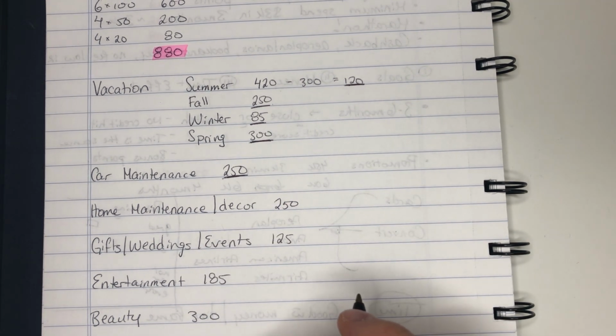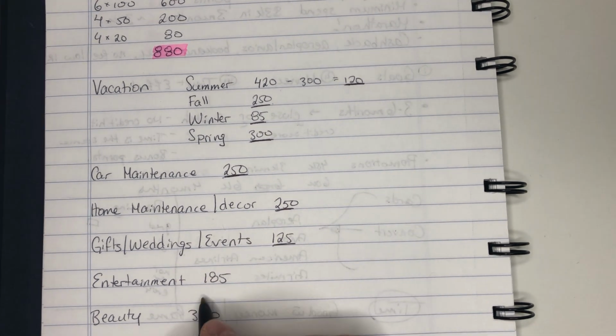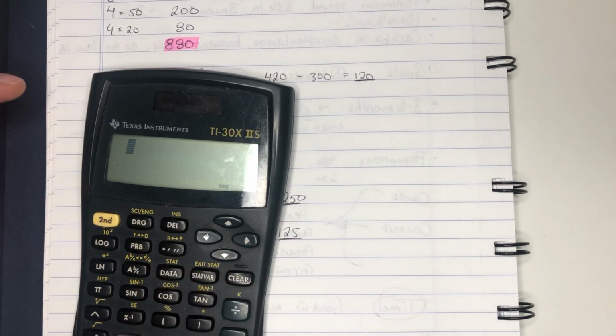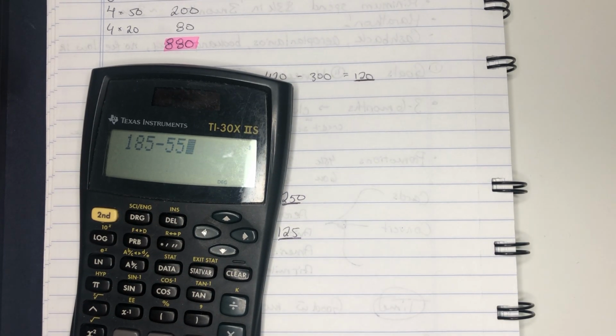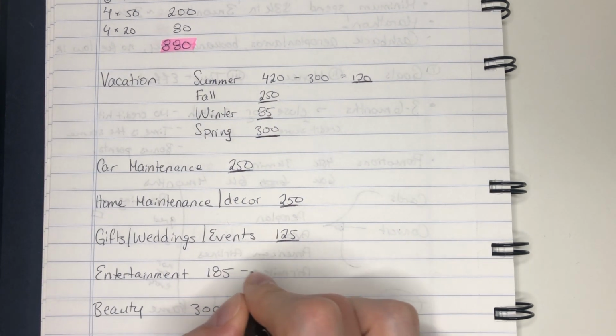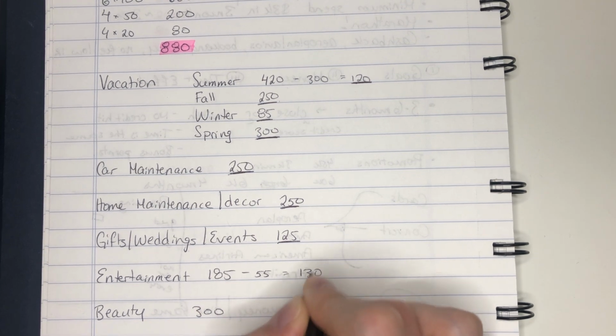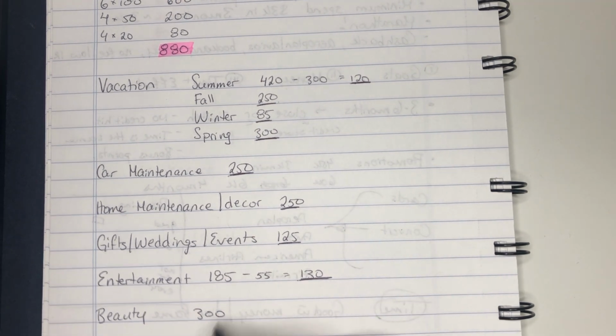Gifts, weddings, and events is currently at $125. That's good. Entertainment was $185, but I just bought concert tickets actually. So $185 minus $55. I bought a pair for myself and my partner. So it is now at $130 is the current amount.